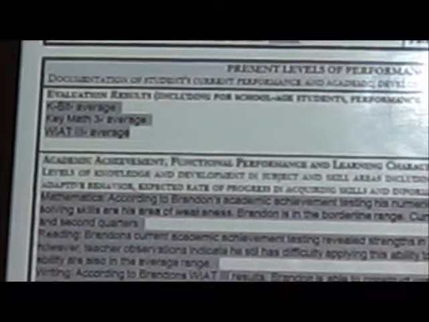The students also have their current levels of academic performance. Usually they look at the mathematics, reading, and writing scores. And they also look at students' strengths, weaknesses, and their interests in certain schoolwork.